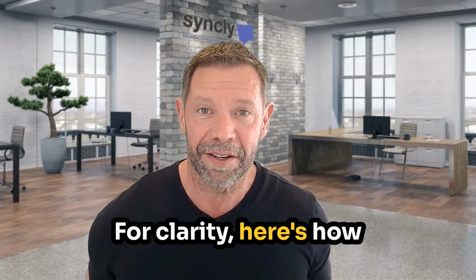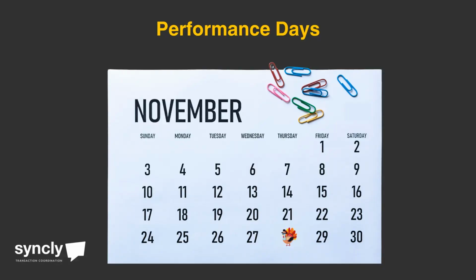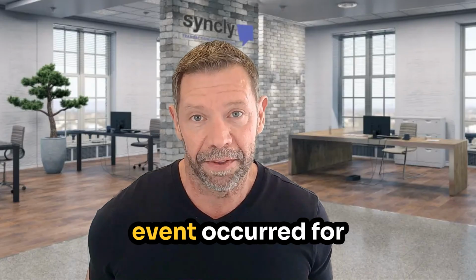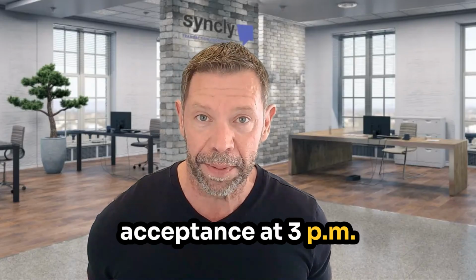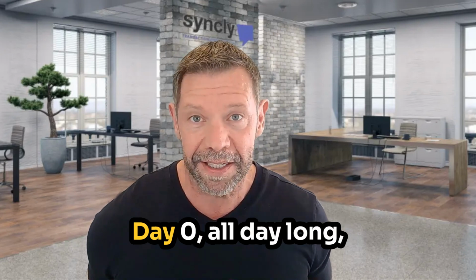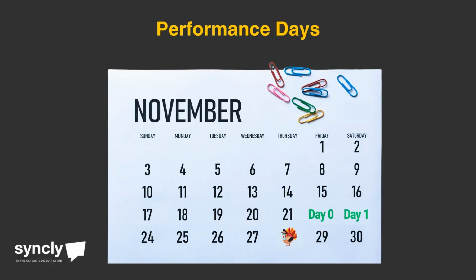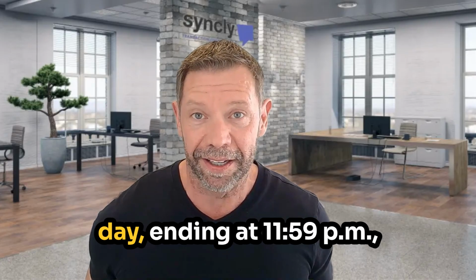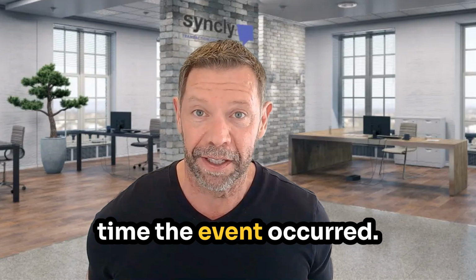For clarity, here's how the RPA defines counting performance days. The date of the event, like the acceptance of an offer or the delivery of a notice, is considered day zero. And it doesn't matter what time the event occurred for calculation purposes. For instance, if you received acceptance at 3 p.m. today, then today is day zero, all day long, regardless of the time that you received it. The first day after the event is day one, and it lasts the entire day, ending at 11:59 p.m., not 24 hours from the time the event occurred.